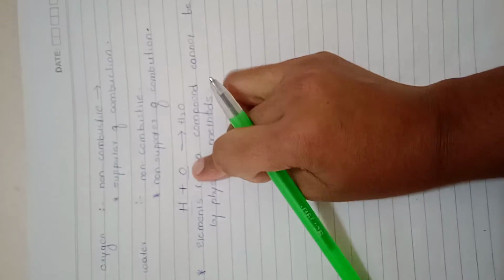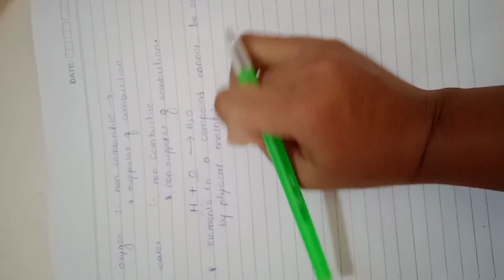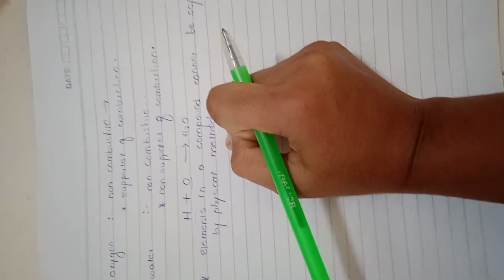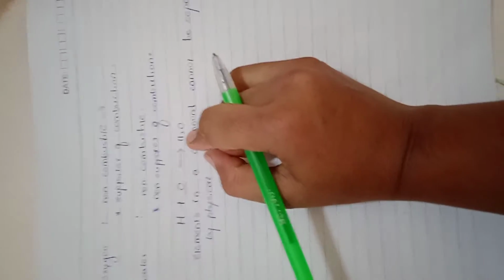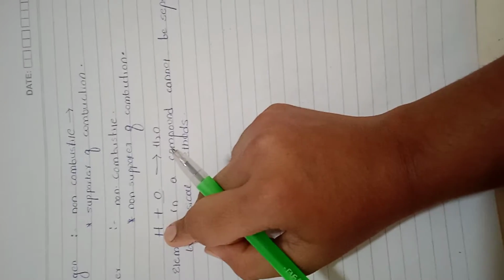No, they cannot be separated. Like that, the elements in a compound cannot be separated by physical methods.